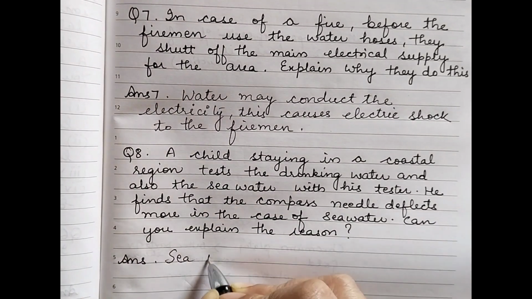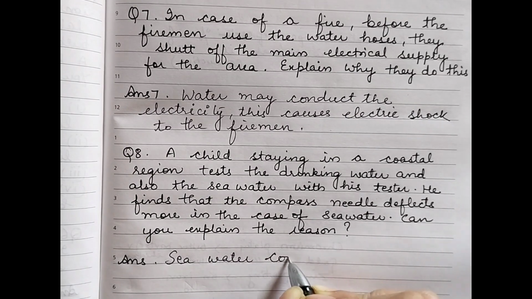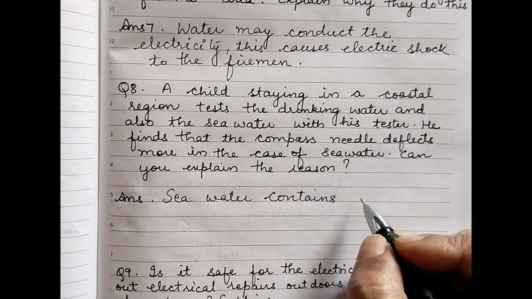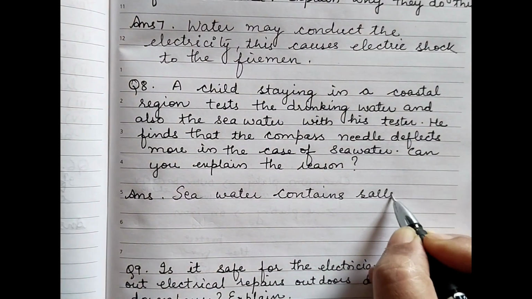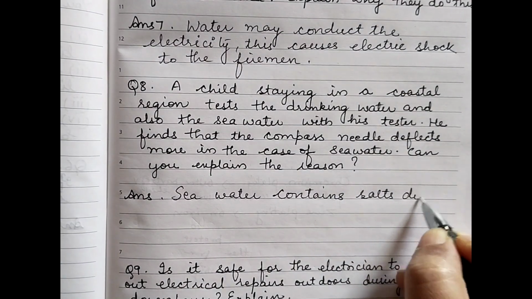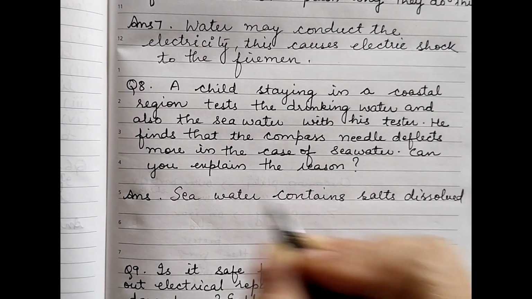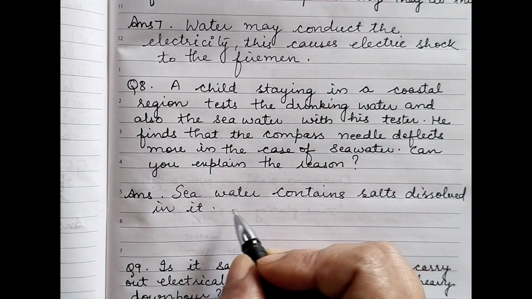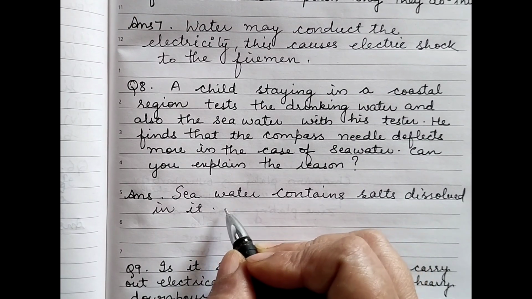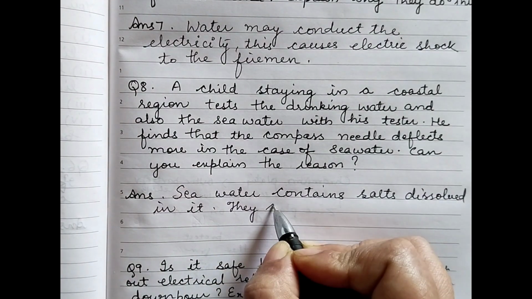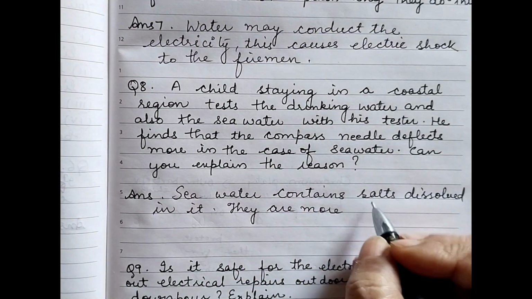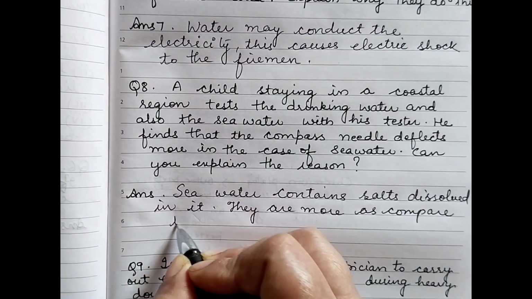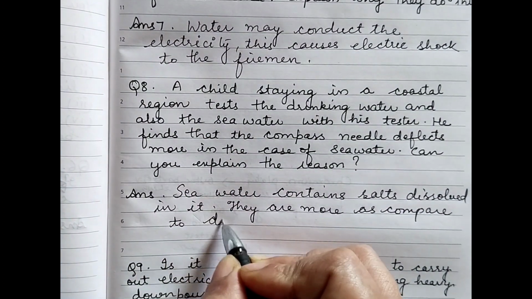Yes, seawater contains salts dissolved in it. They are more as compared to drinking water.